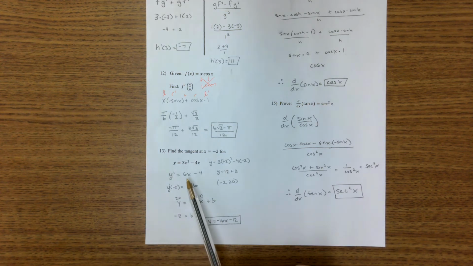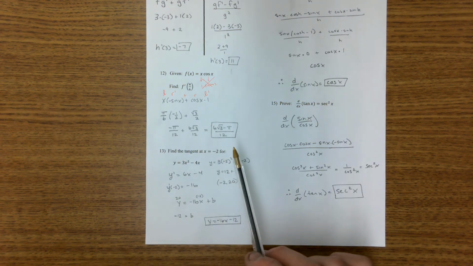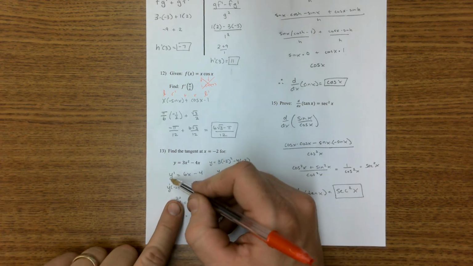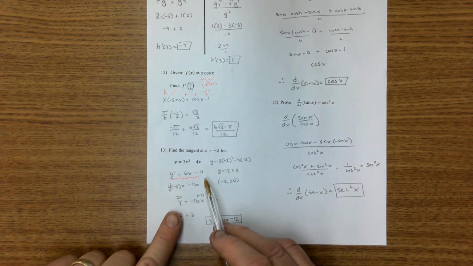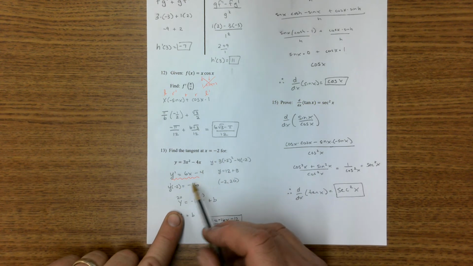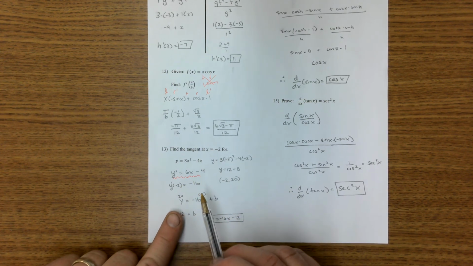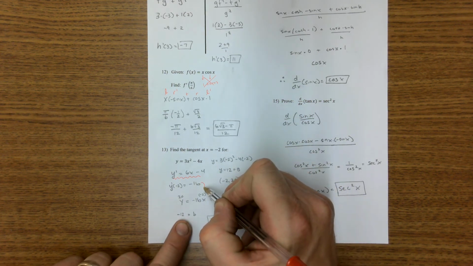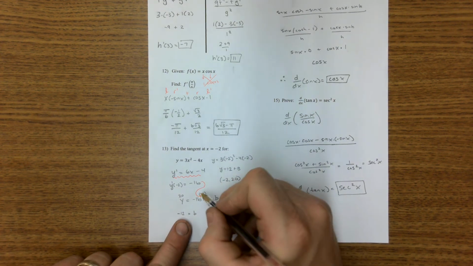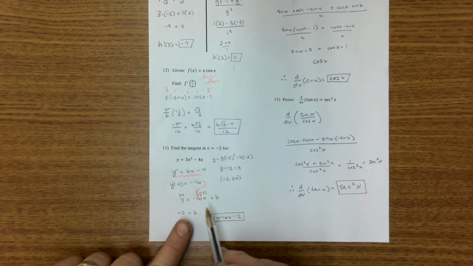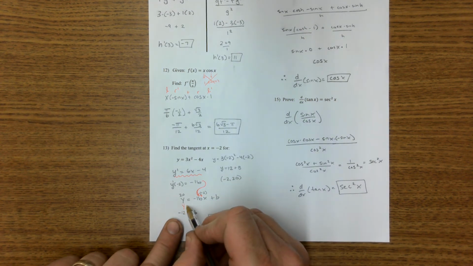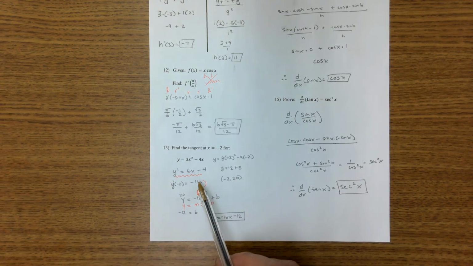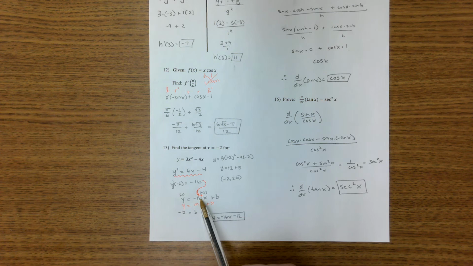And the last one, find the tangent. Well, that means tangent line, so that means y equals mx plus b. Well, here's the derivative, which will give you the slope. If I plug in -2, I have a slope here of -16, which means I have that value right there. That's the slope of my line. This is y equals mx plus b. The derivative's value is -16. That means that's the slope.